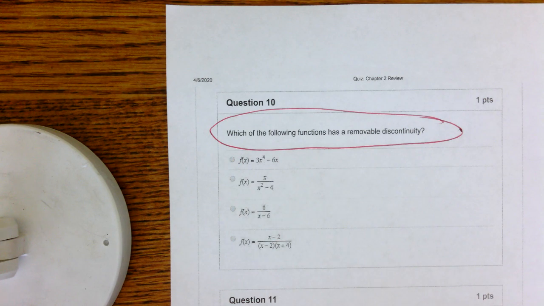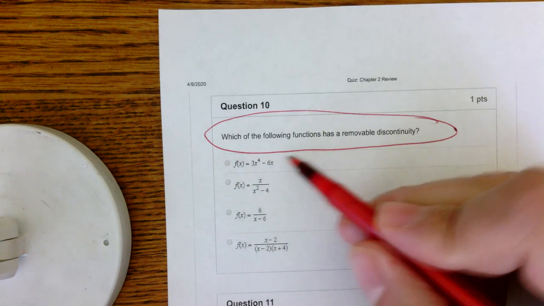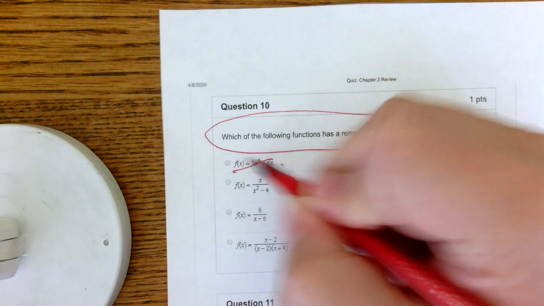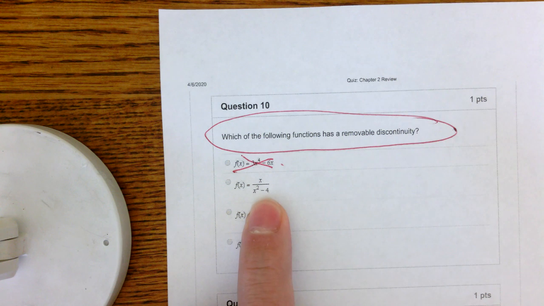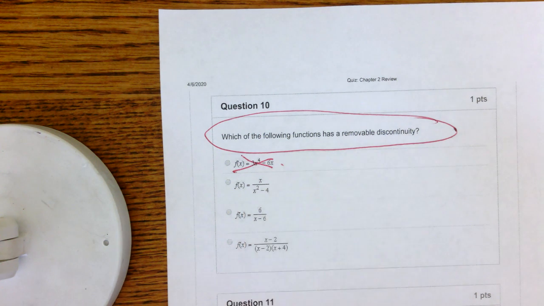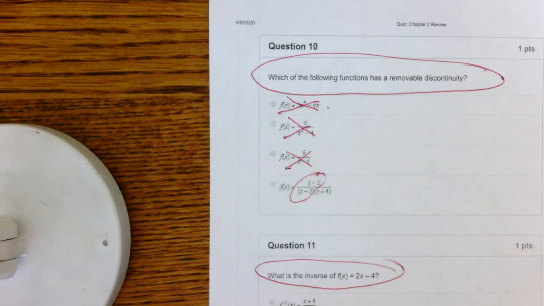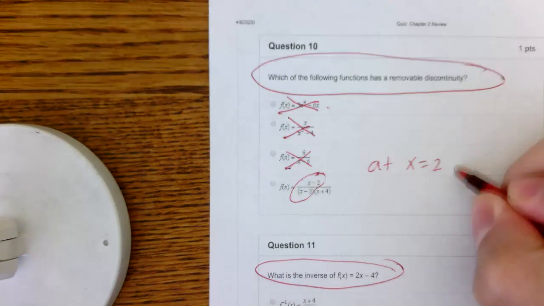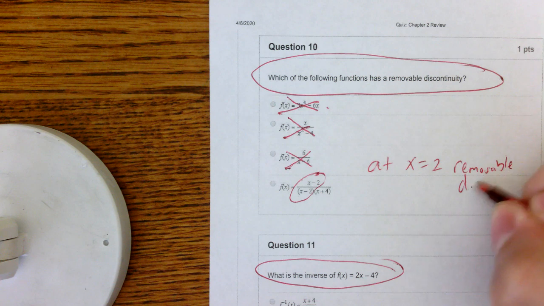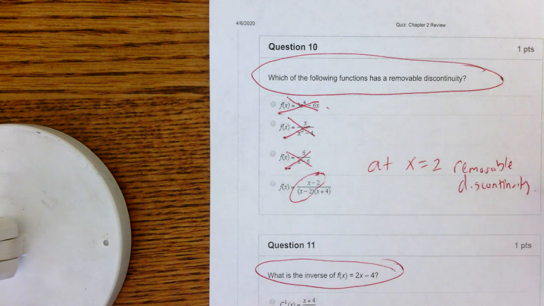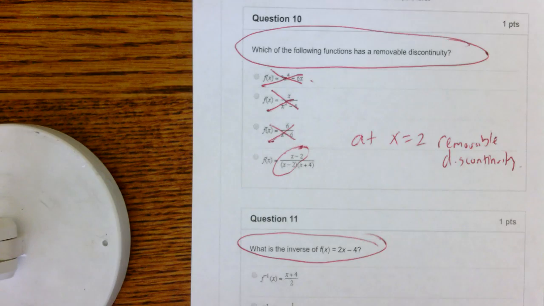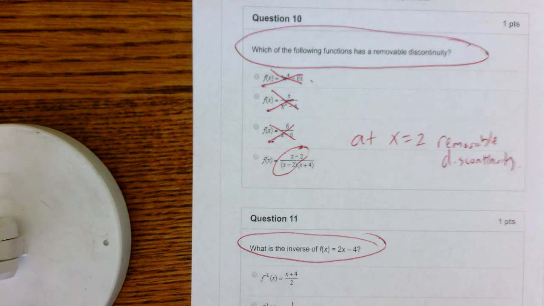The next question is going to talk about which function has a removable discontinuity. So those are the holes, the ones that are going to cancel out. We know that number 1 is a polynomial, so that is definitely not going to be an answer. This one factors, but nothing is going to cross out, so this would be 2 vertical asymptotes. This is the only one where you can see that those 2 there would cross out. So at x equals 2, it's a removable discontinuity, which means the hole at that point. They factored this one for you, so it made it easier.